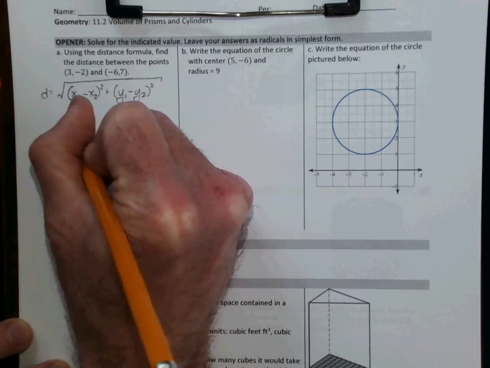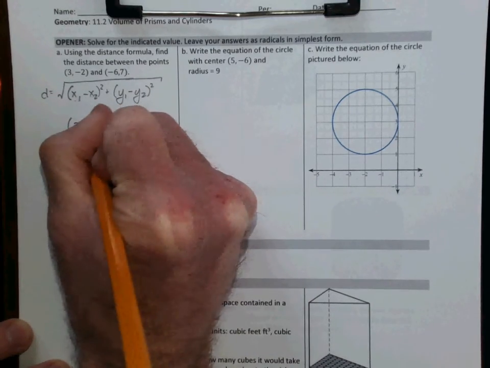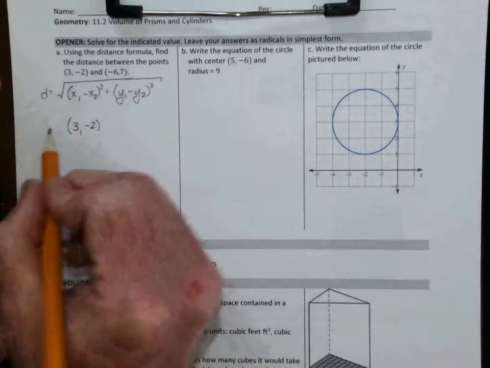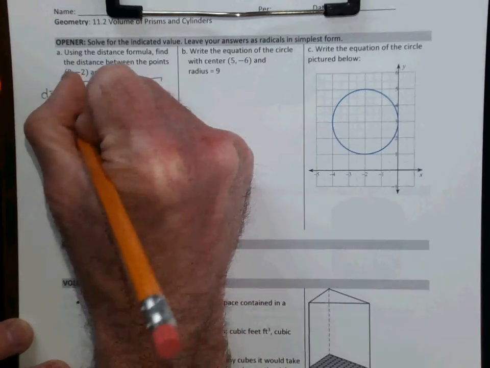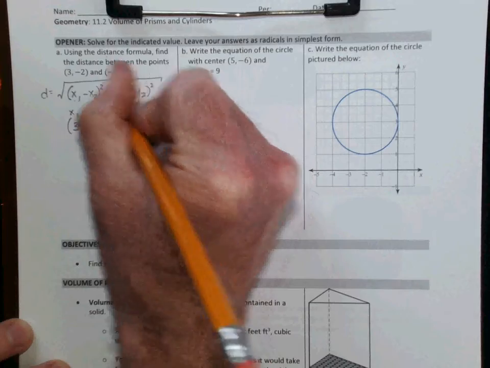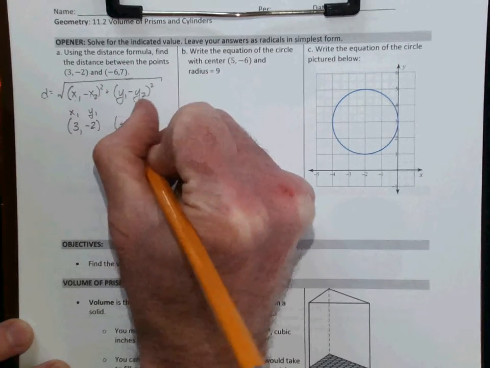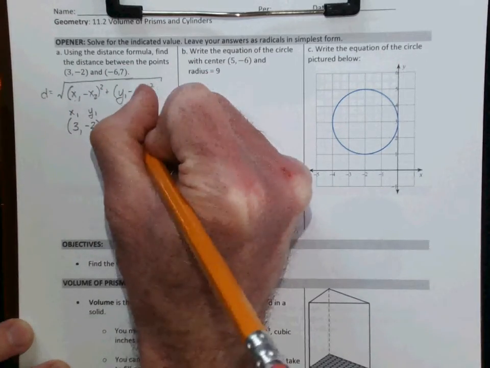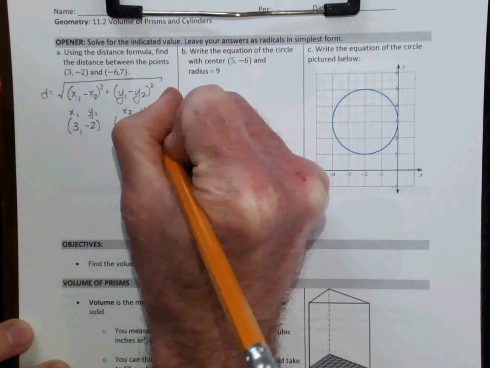So here, if I have the point (3, -2) as my first point, I'm going to call this x1, y1. And then the second point, (-6, 7), is x2, y2.